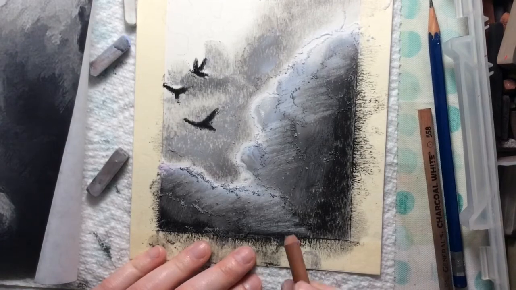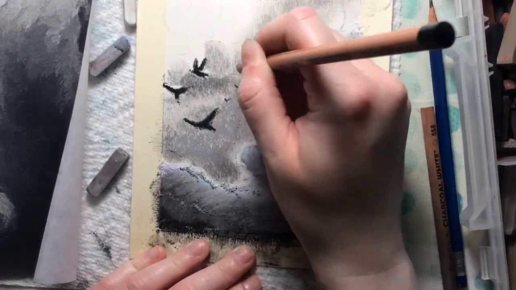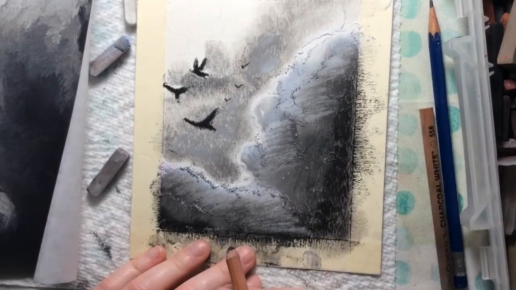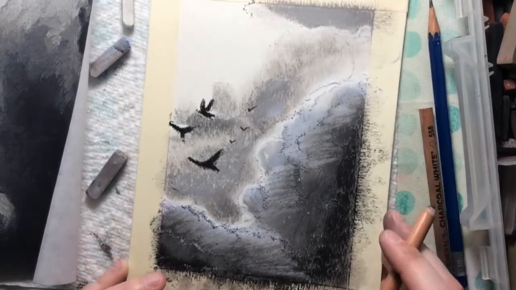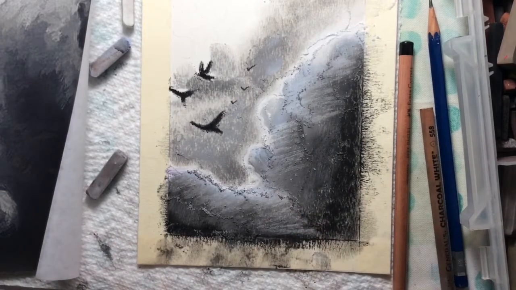And I have a couple little birds. So you could also do some faraway birds, if it feels like maybe you had a lot of empty space or you feel like it needed something. So that's how you can start on your pastel picture of some clouds.